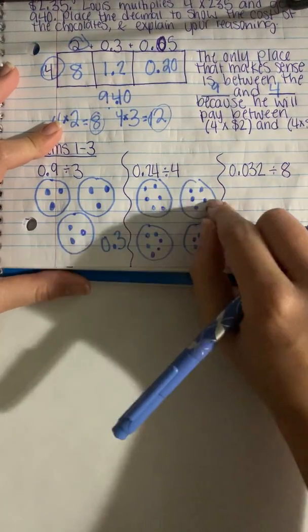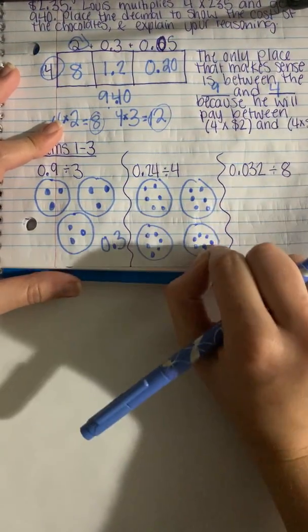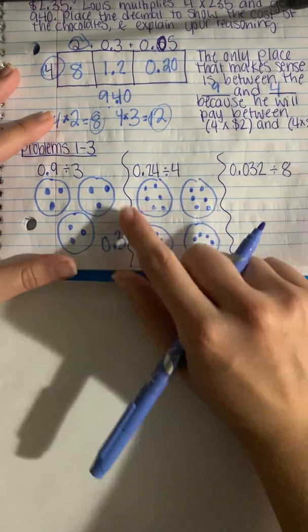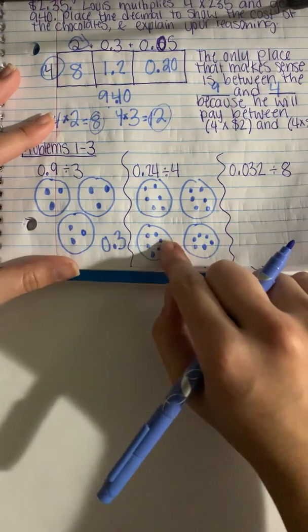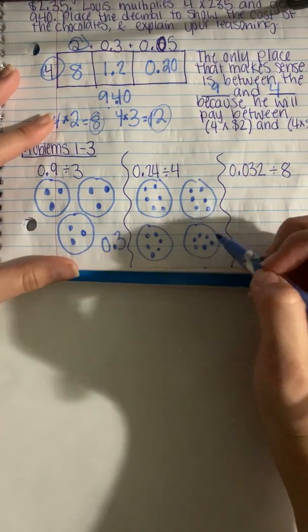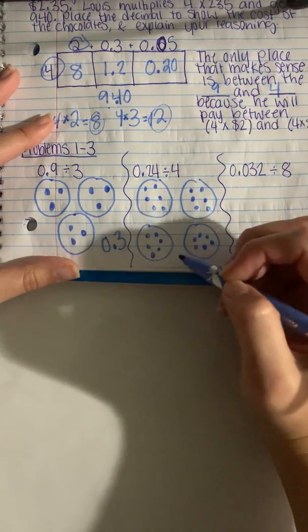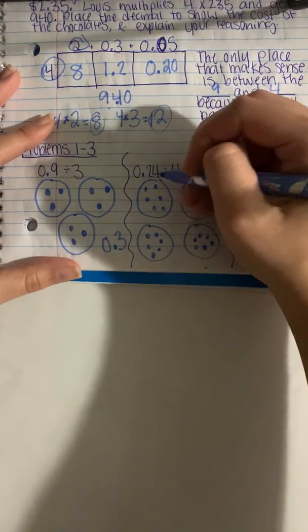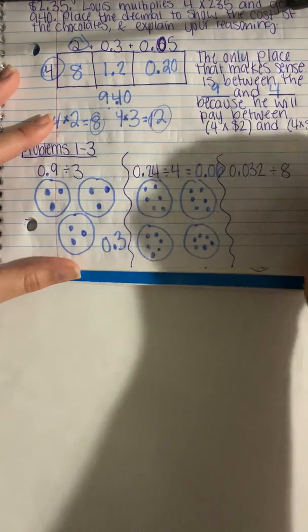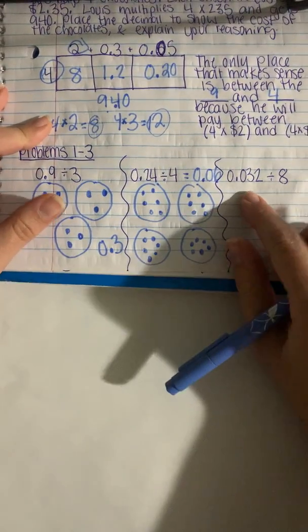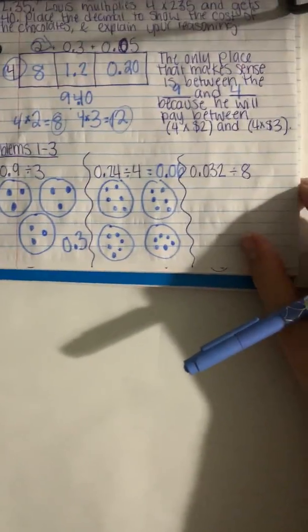You just have to make sure, whether I went 2 at a time or 1 at a time, that you're putting in equal amounts. So I shouldn't have more in one group than the others. And in each group I have 6 hundredths. So 24 hundredths divided by 4 is equal to 6 hundredths. And then finally for this last one, we're using thousandths.